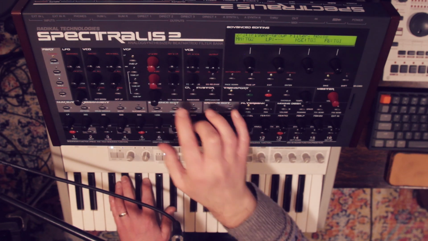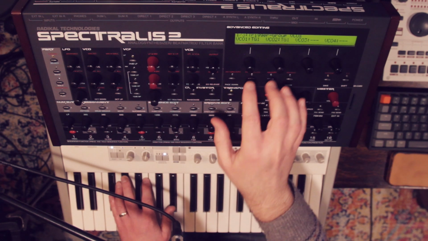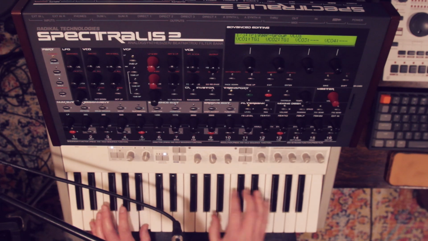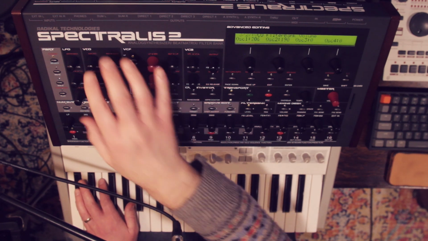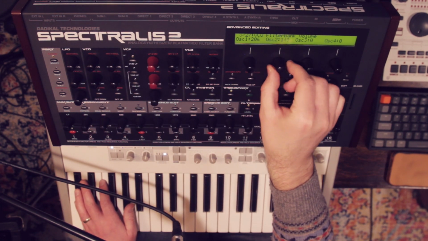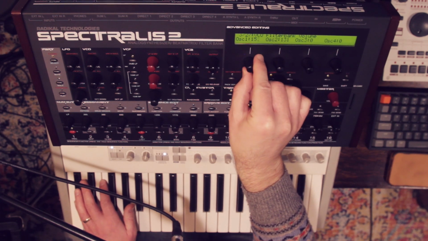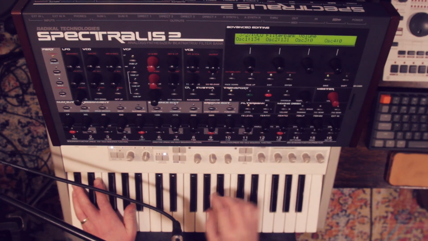And we'll turn those oscillators back on. We'll turn their volume down a bit, kind of match the volume of the virus.